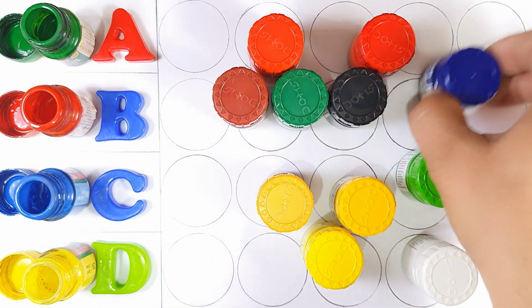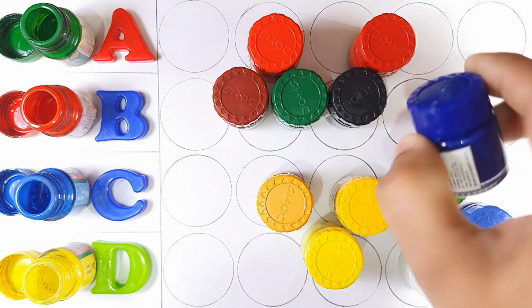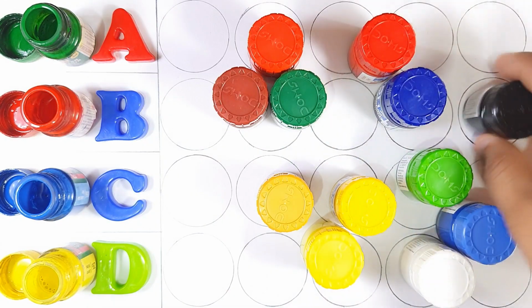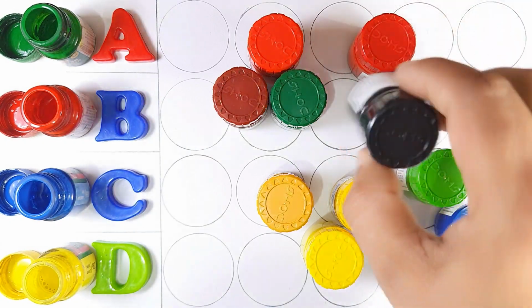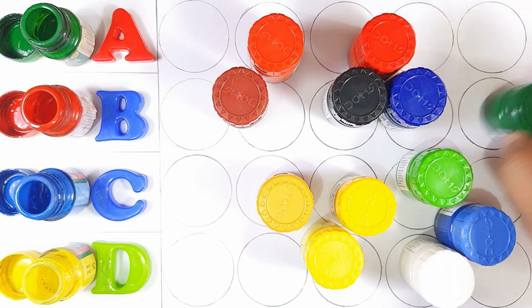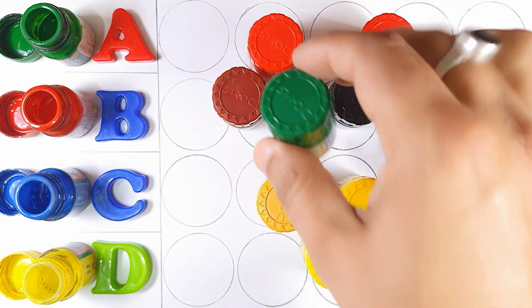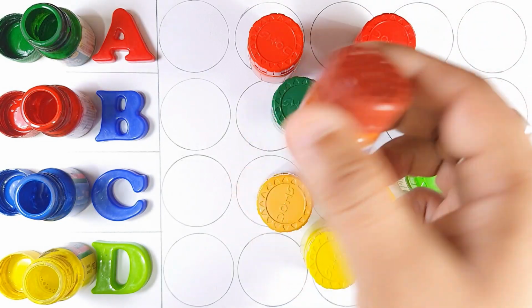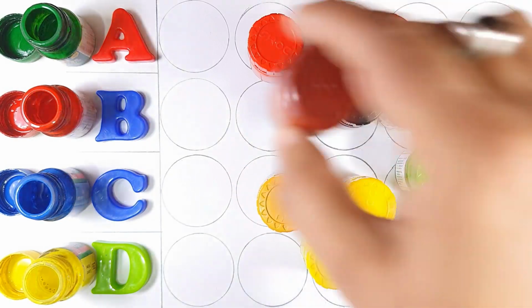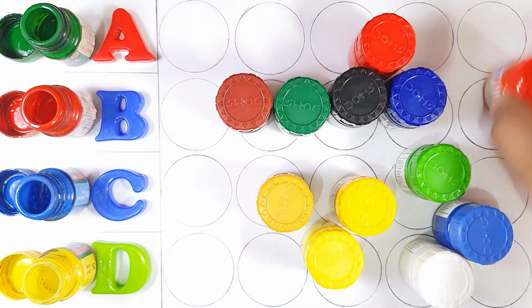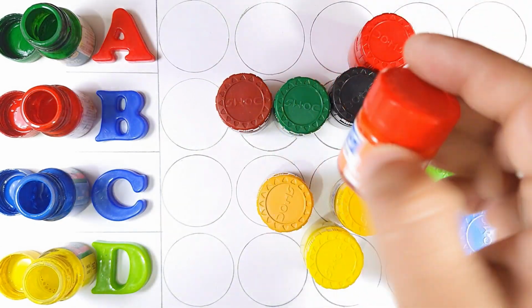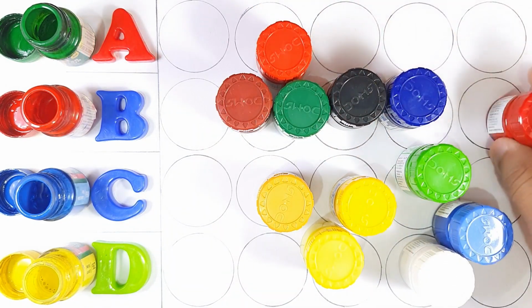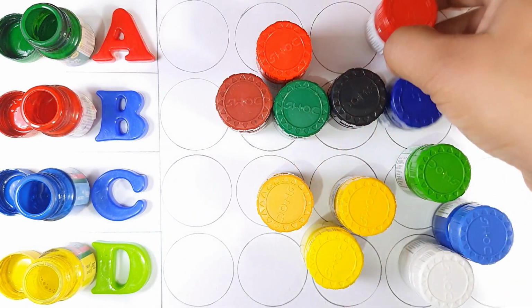Kids, this is blue color. Blue color. Kids, black color. Green color. Kids, brown color. Kids, orange color. Very nice. Kids, red color.